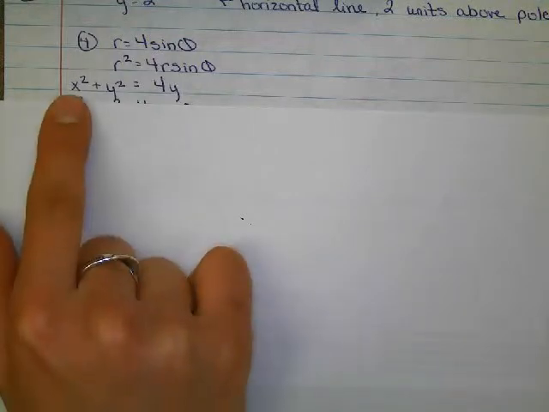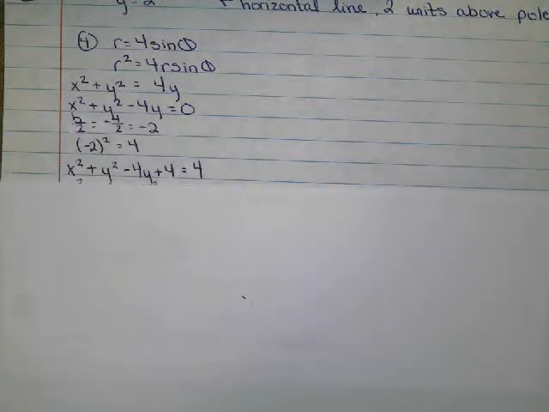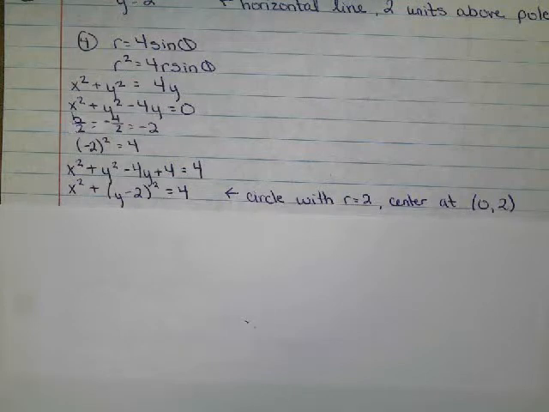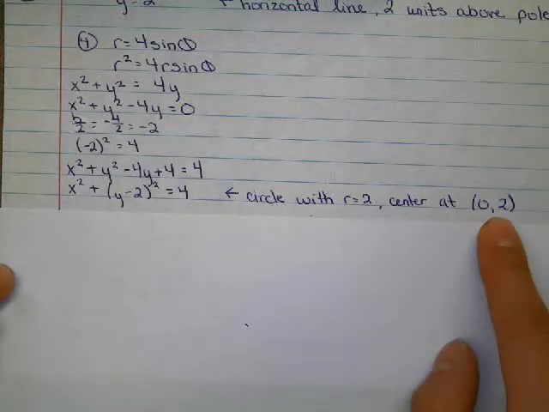And the reason I know that is because this is an x squared and a y squared, and they're multiplied by the same number out front, so this is a circle. However, if I wanted to know more information about the circle, I would just do everything I did before by moving the 4y over, completing the square on the y's and the x's, doing all of this factoring, and then I end up with a circle that has a radius of 2 with the center at 0, 2.